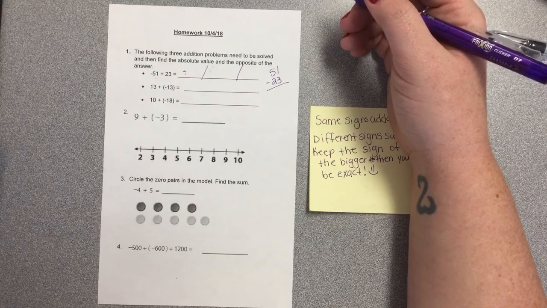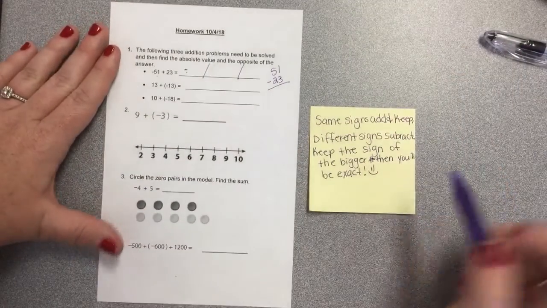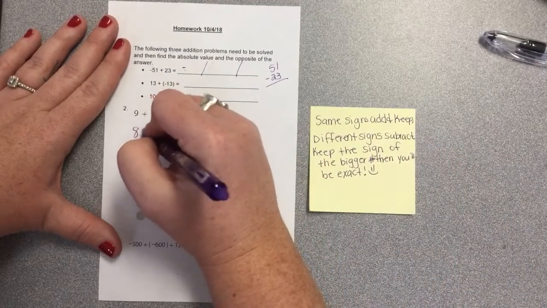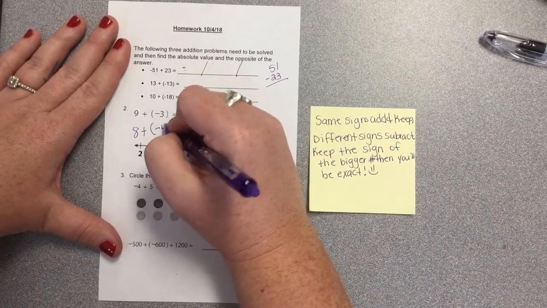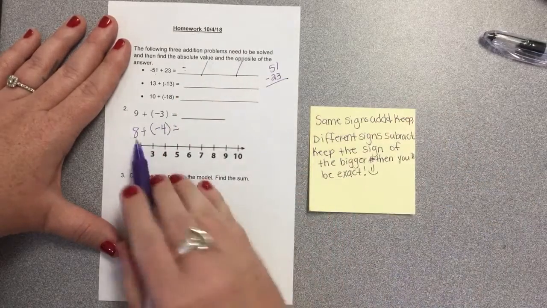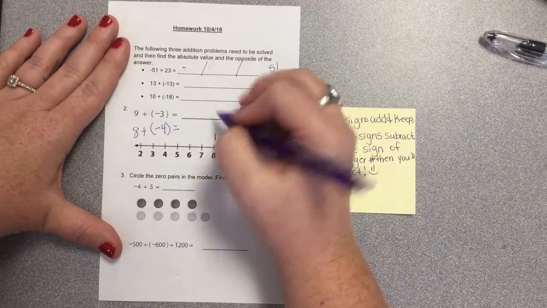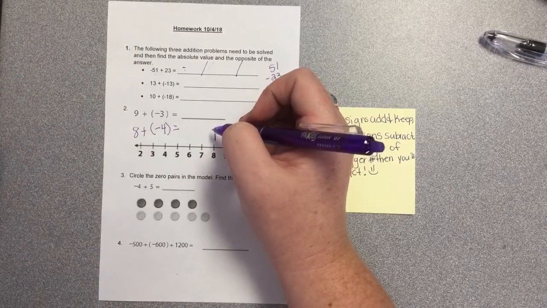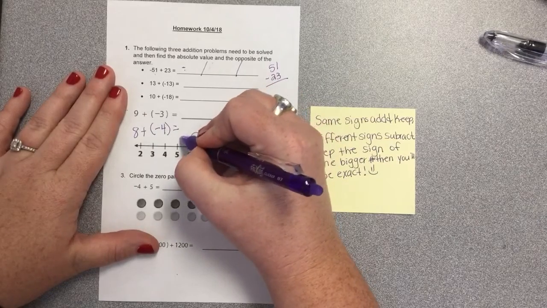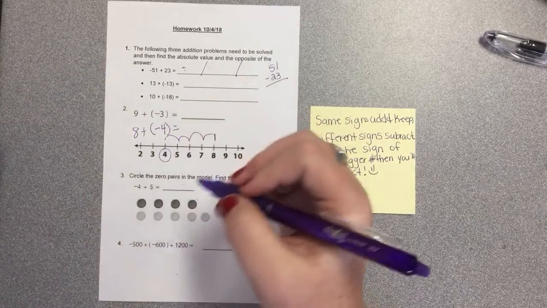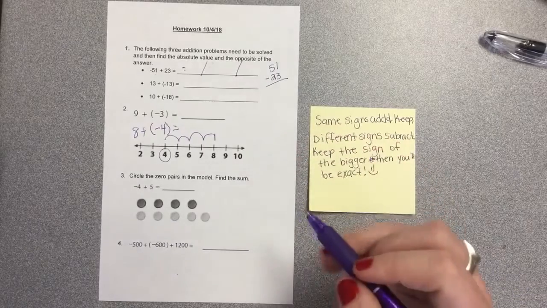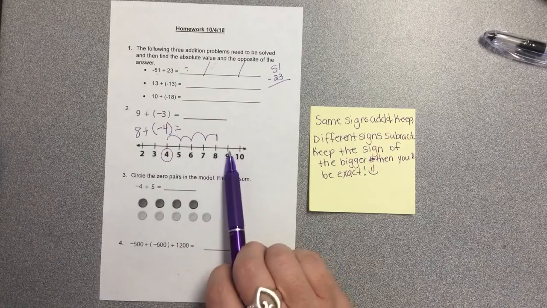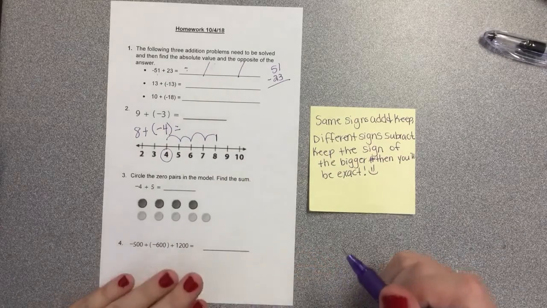Number 2 says 9 plus negative 3. Then I want you to put it on the number line. So 9 plus negative 3. And another example of that, let's say that I do 8 plus negative 4. For example, if I did 8 plus negative 4, I would start at 8 and I would go to the left because my negative numbers are to the left. And I go 1, 2, 3, 4. So my answer would be 4. So you're going to do the same thing with 9 plus negative 3, but you're going to start at 9 and you're going to move to the left 3 spaces.